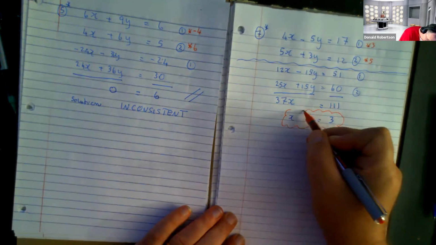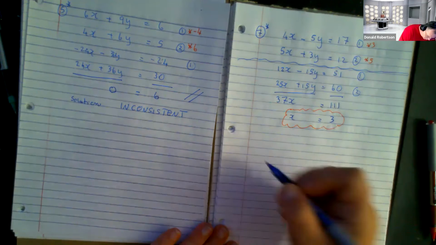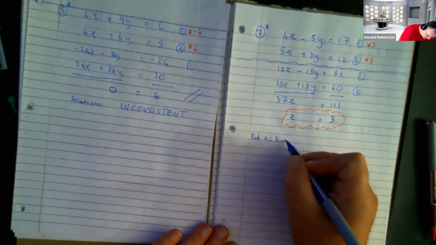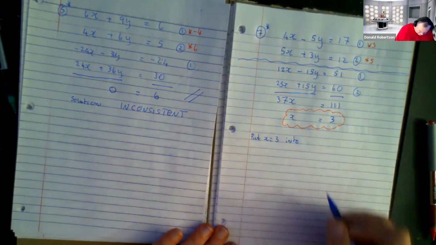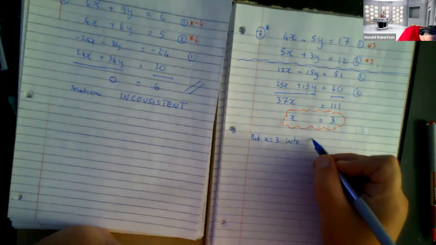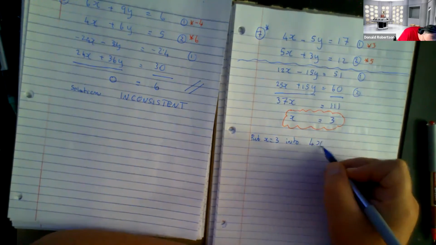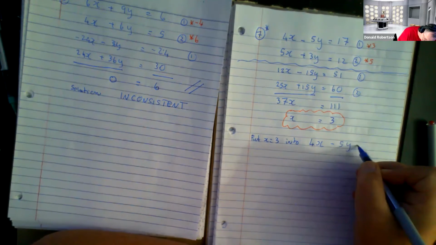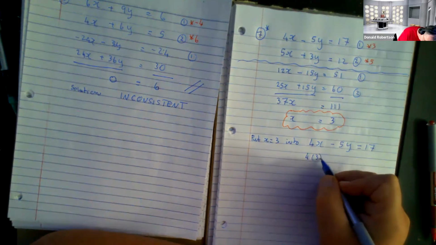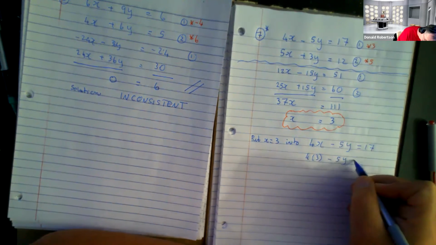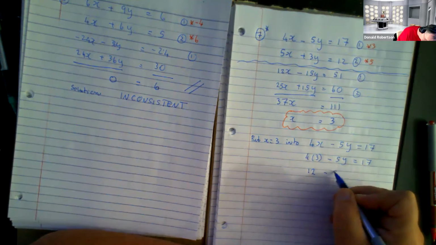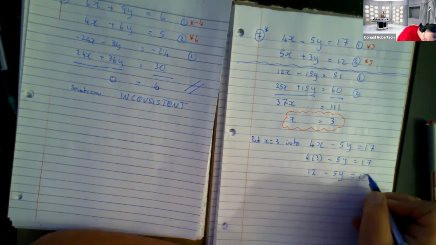We know that x equals 3. So what we do to finish is we put x equals 3 into any equation that you like. I like this one. Not really, but I'm picking it. So 4x, take away 5y is 17. So that's going to be 4 lots of 3, take away 5y is 17. That's going to be 12, take away 5y is 17.